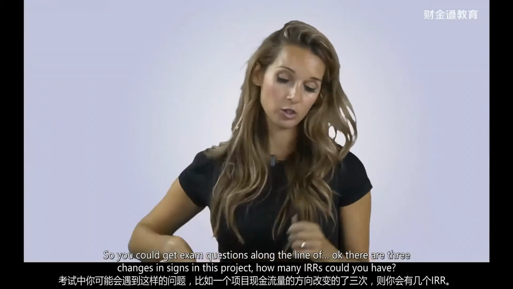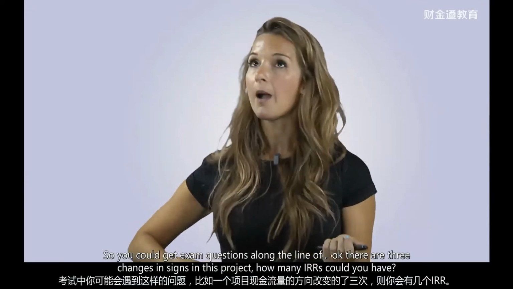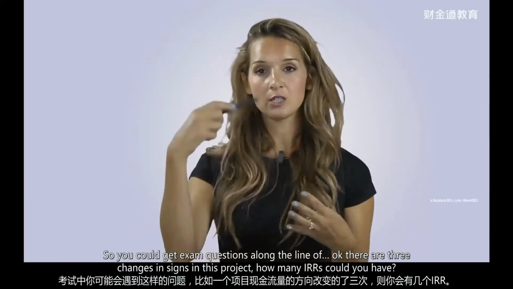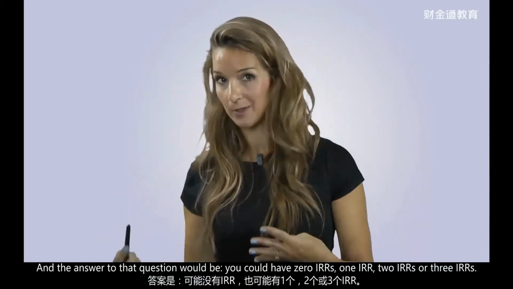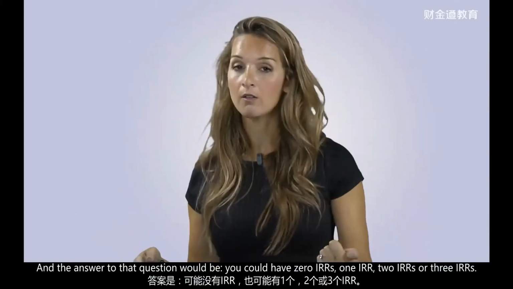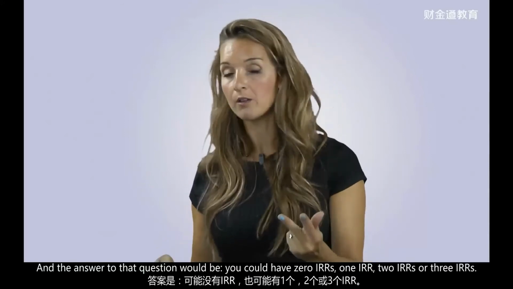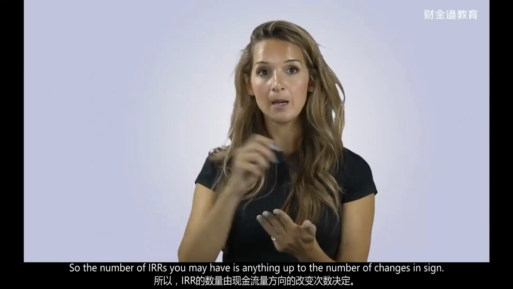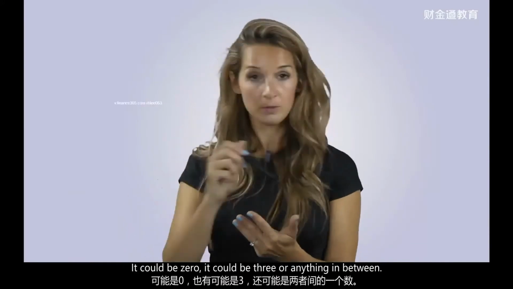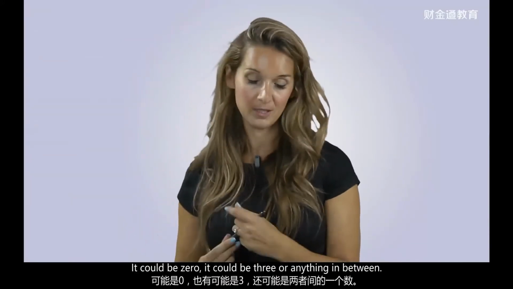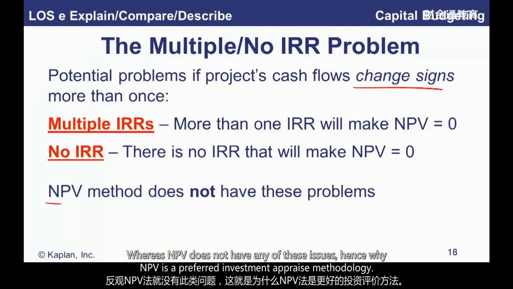So you could get exam questions along the lines of, okay, there are 3 changes in signs in this project. How many IRRs could you have? And the answer to that question would be, well, you could have 0 IRRs, 1 IRR, 2 IRRs, or 3 IRRs. So the number of IRRs you may have is anything up to the number of changes in sign. It could be 0, it could be 3, or anything in between. Whereas NPV does not have any of these issues. Hence why NPV is the preferred investment appraisal methodology.